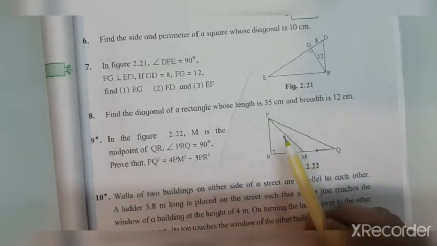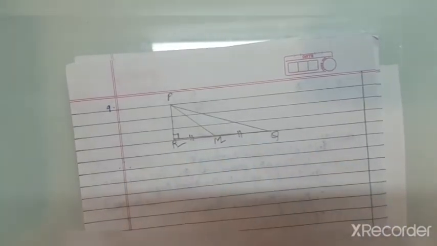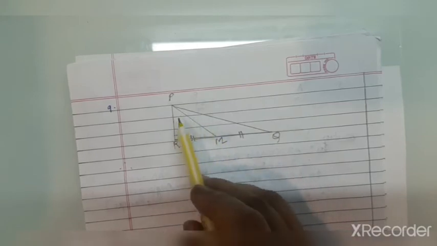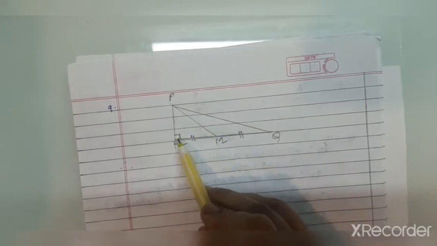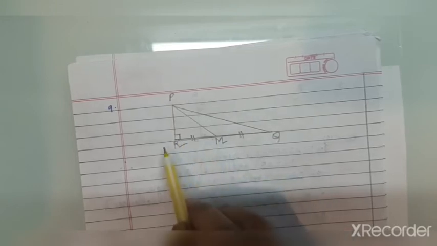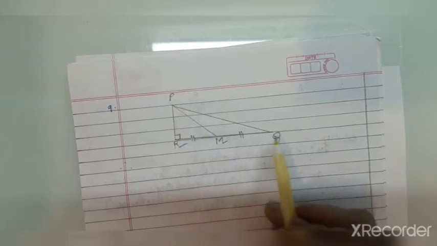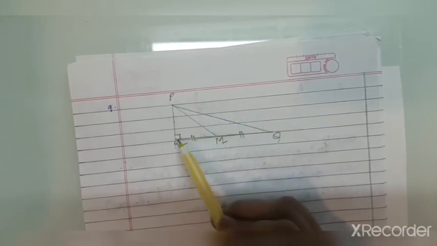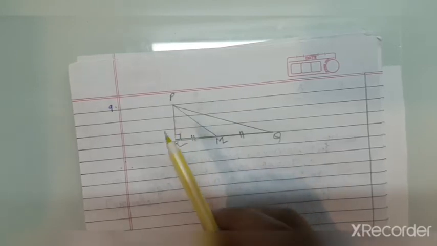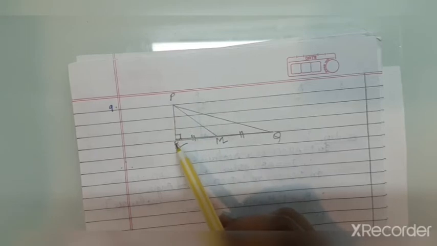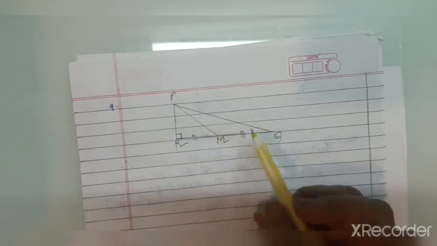Okay. Now, the information is given in the figure itself, so we proceed. I have drawn the figure here. One thing given is that this angle R is 90 degrees, and M is the midpoint of RQ. One thing you will observe: there are two right angle triangles here. With the help of angle R equal to 90 degrees, we get two right angle triangles. One is triangle PRM and the other is triangle PRQ. Both are right angle triangles.